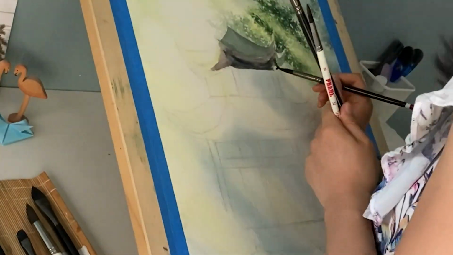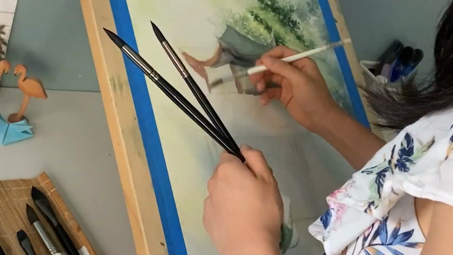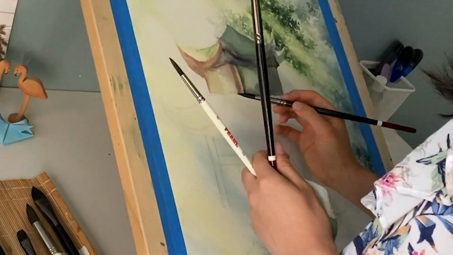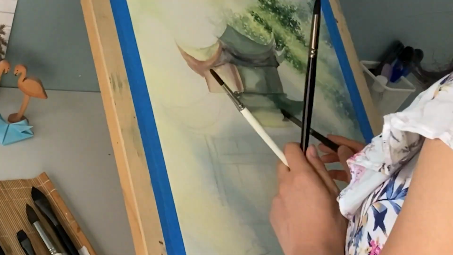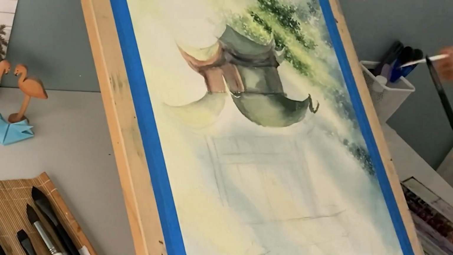Similarly for the temple, I'm painting the surface in direct sunlight with warmer colors like orange and yellow mixed in. On the other hand, I'm painting the surface in shadow with cooler colors like blue and purple mixed in.